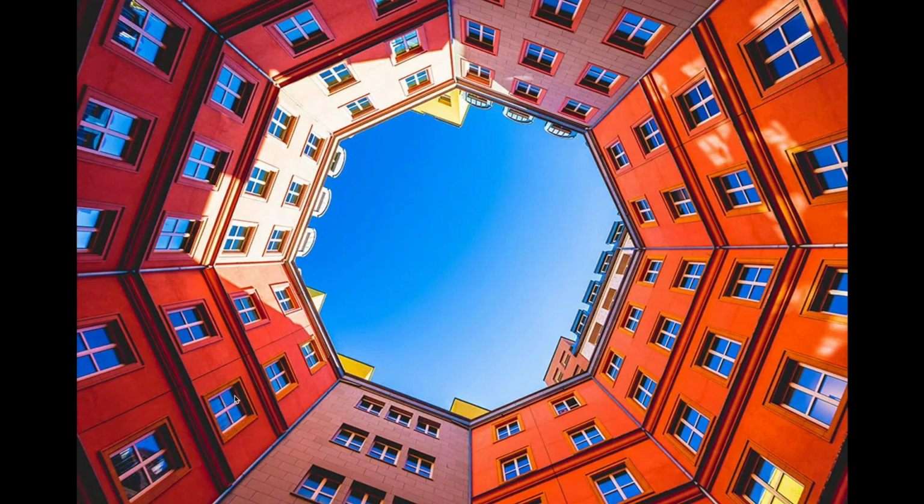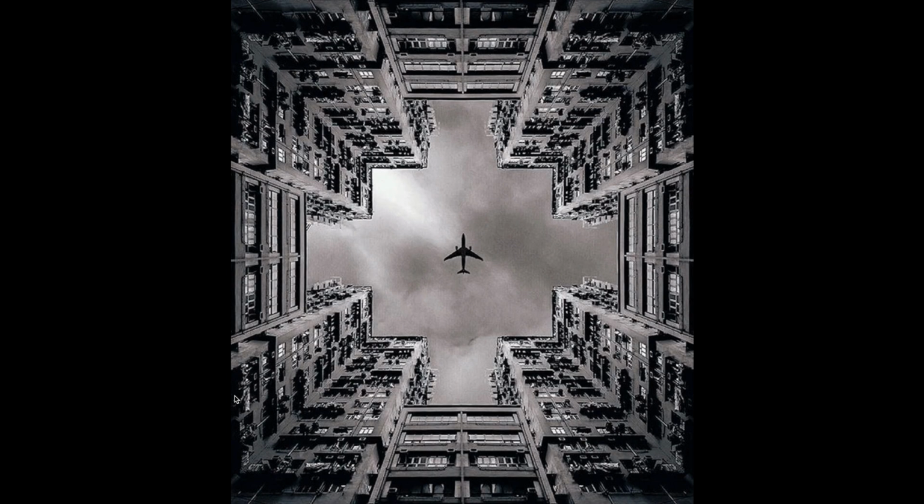And here is a radial. This is where the shutter in your camera is open and you rotate the camera in a circle. Here's another radial, and it's not a perfect circle. You know, it's a hexagon maybe. Or here is another radial. Once again, it doesn't have to be a circle to be a radial, but a circular has to be a circle, right?